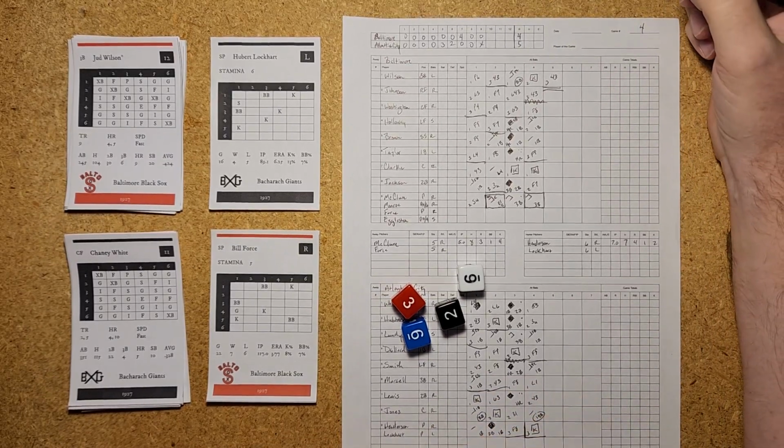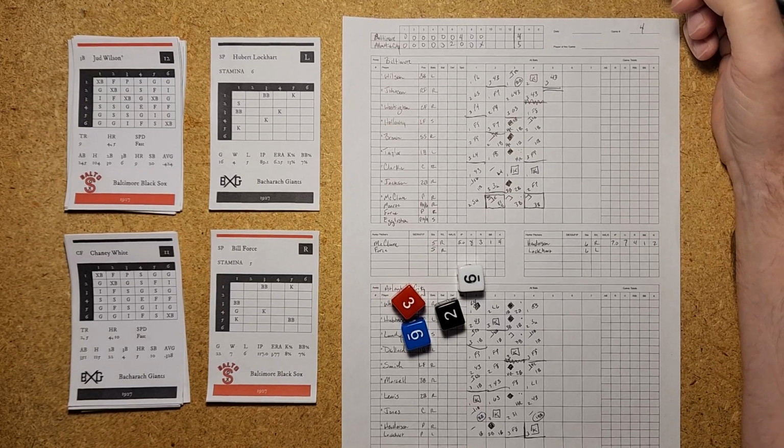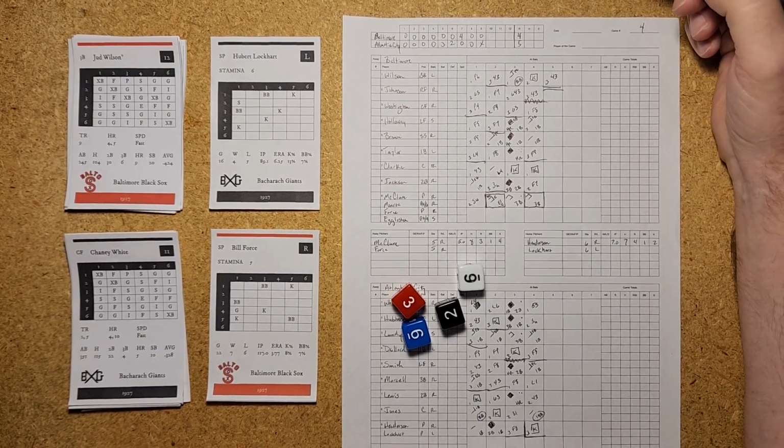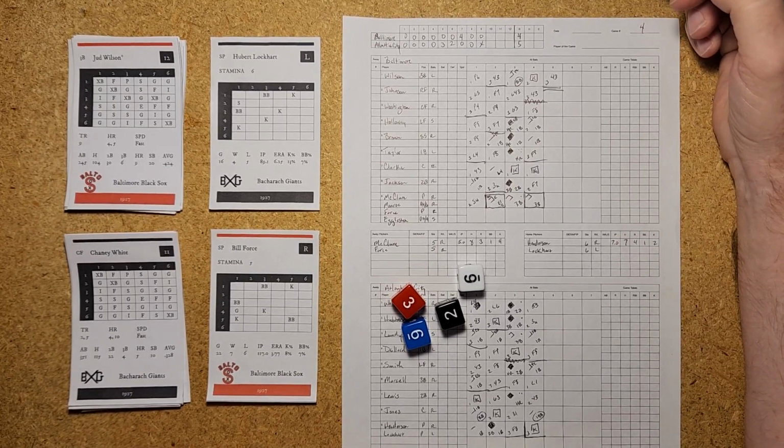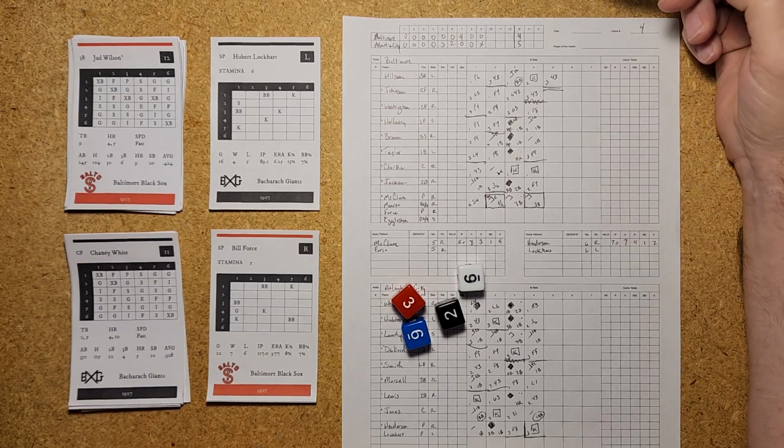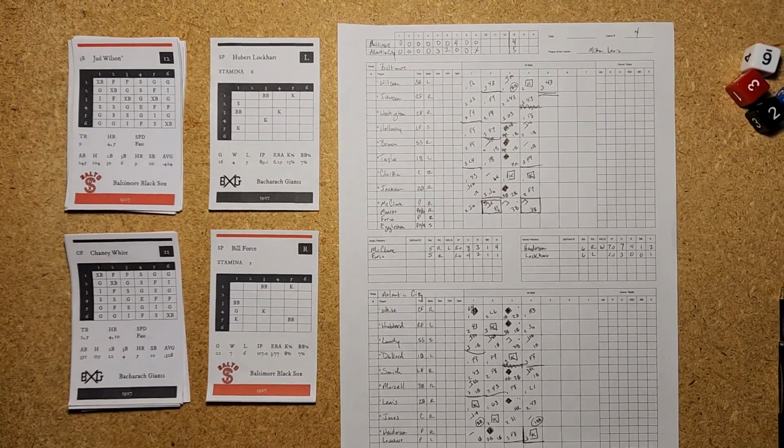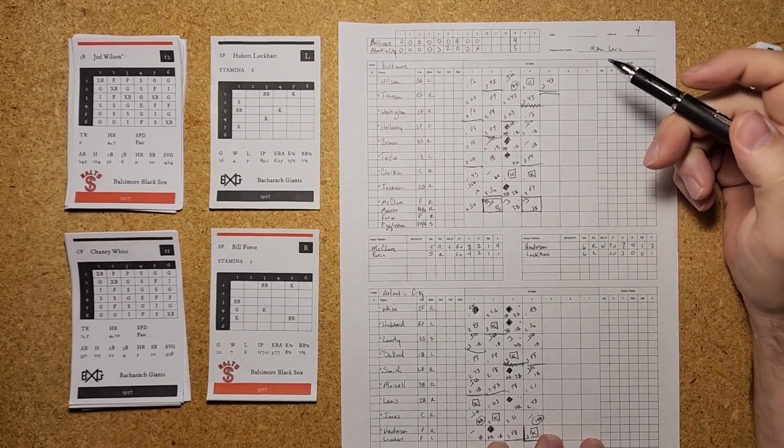So Atlantic City evens their record at 1-1. Baltimore drops to 1-1. And let me figure out the totals here. All right, coming back with the totals in this one.